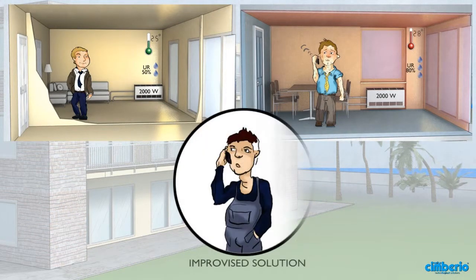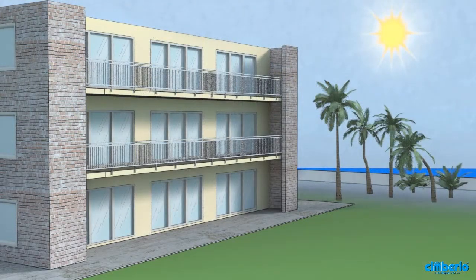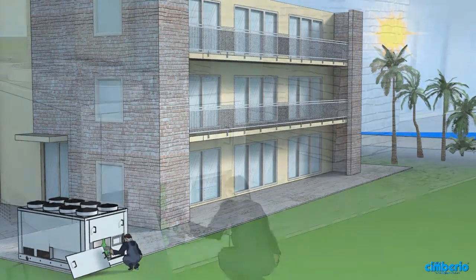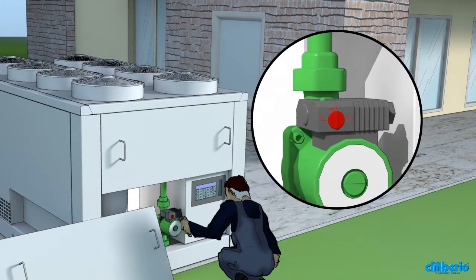Desperate, Mr. Brown has no other choice but to call a plumber. The plumber can only improvise a solution, adjust the chiller to increase the flow rate of the circulator and modify the supply temperature of the water.